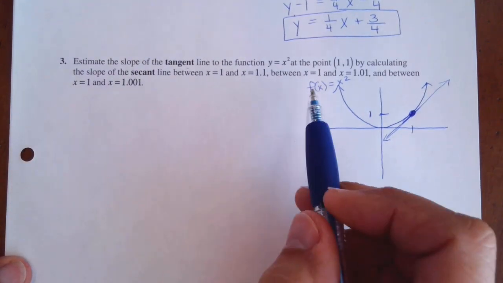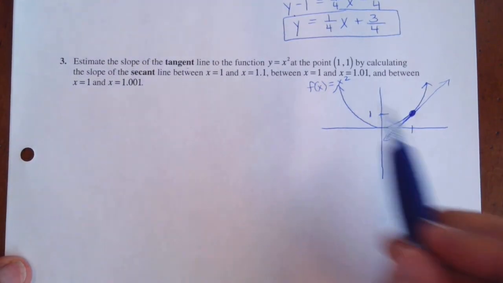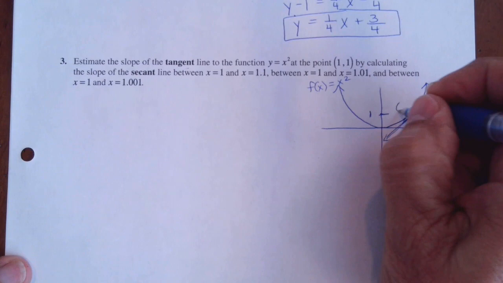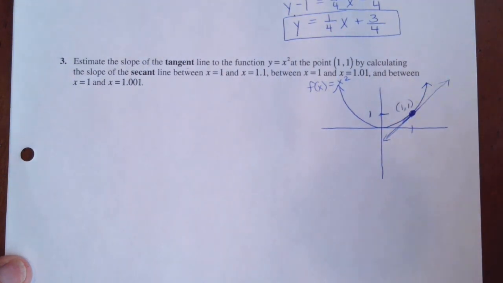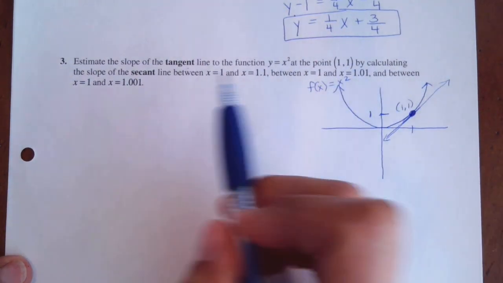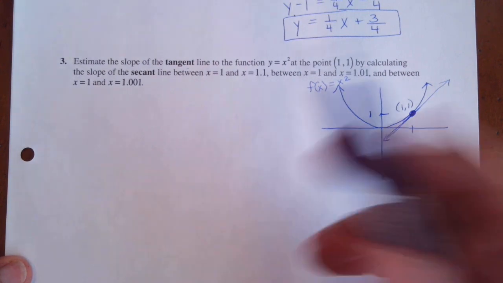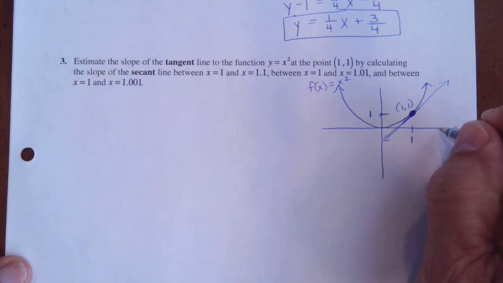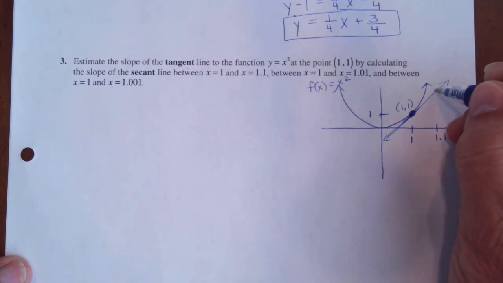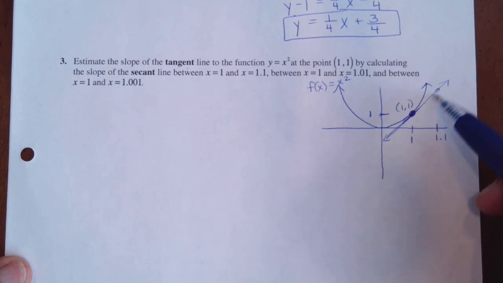So what we're getting ready to do is take this point, (1, 1), and then get closer and closer to it. So I'm going to spread this out just so that you can understand. But let's say 1.1. So here's 1. Let's say 1.1 is way over here. So what I am going to do is find the slope of this line right here.